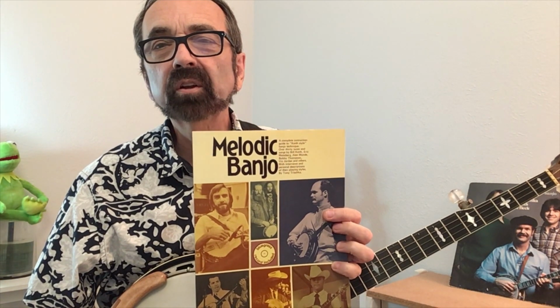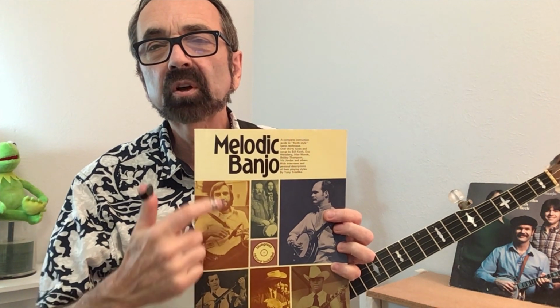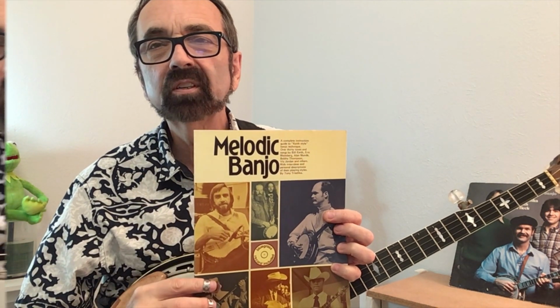The song was one of the first to be performed in what has become known as the melodic style by this gentleman right here, Bill Keith, around the year 1962-63. The solo that Bill played was tabbed out in Tony Trishka's famous book, Melodic Banjo. So when first learning the song, it's a good idea to have a break that sounds somewhat like what Bill played. So here's my interpretation of his opening break.